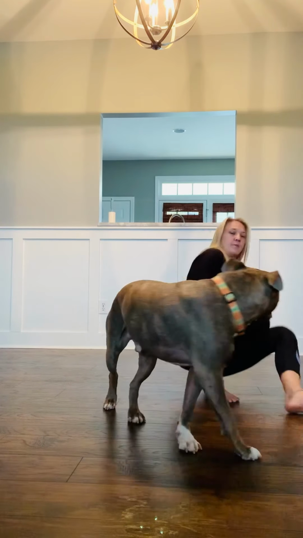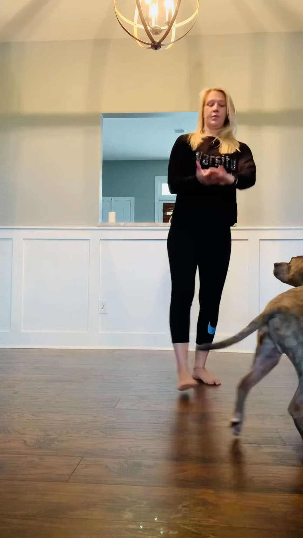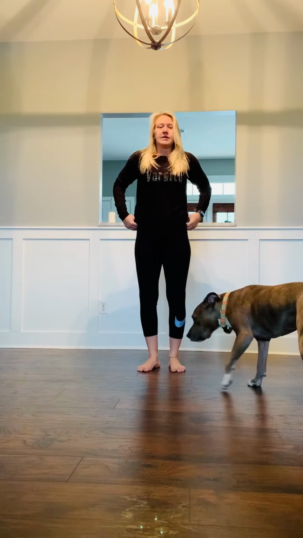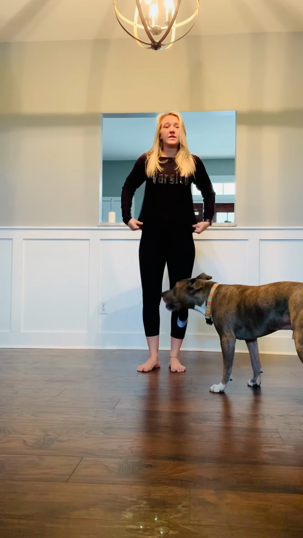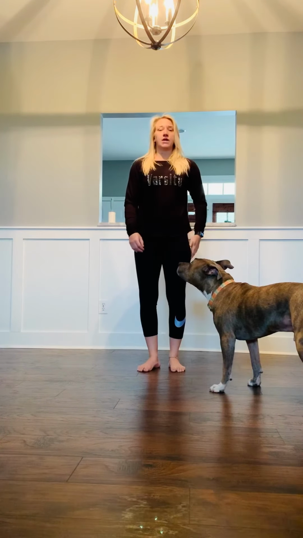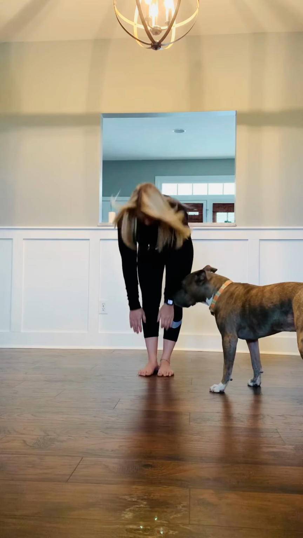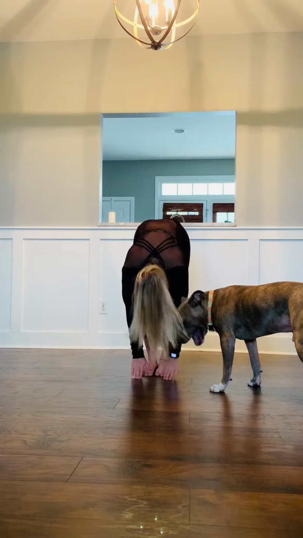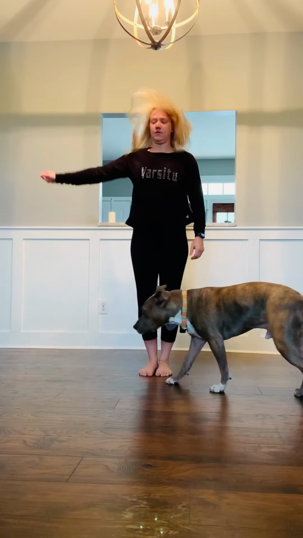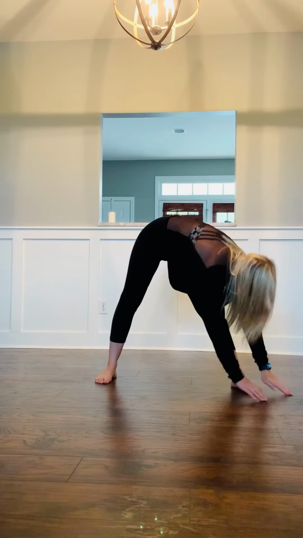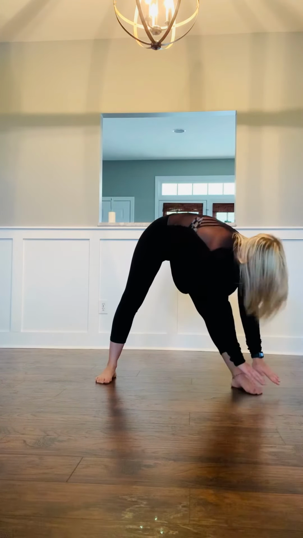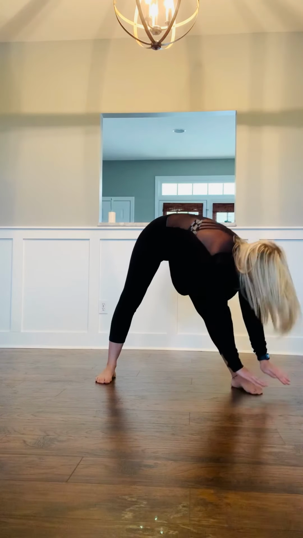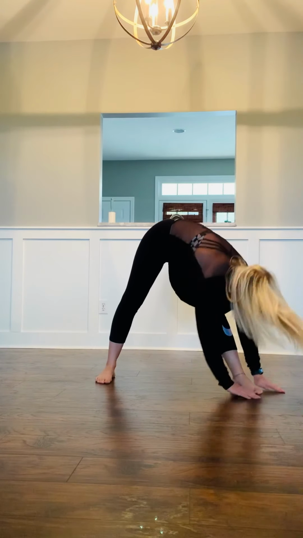So examples of ballistic stretching are bouncing movements that reach through that range of motion. So some examples of those would be these. So you're using a force that really stretches that range of motion.